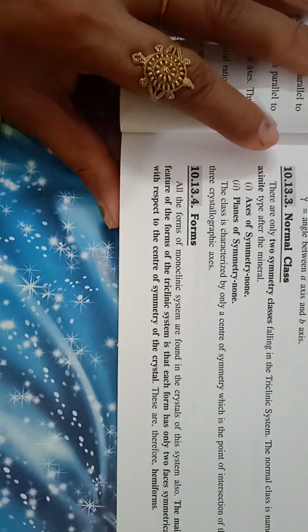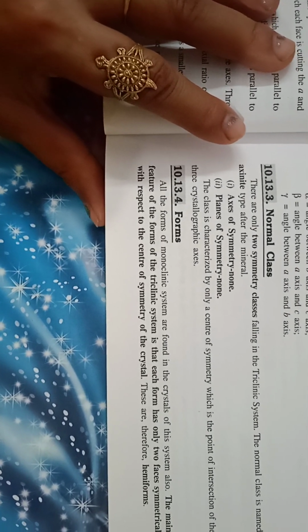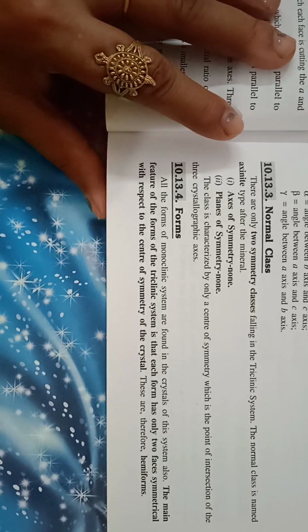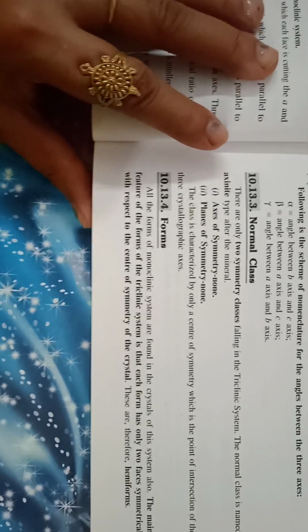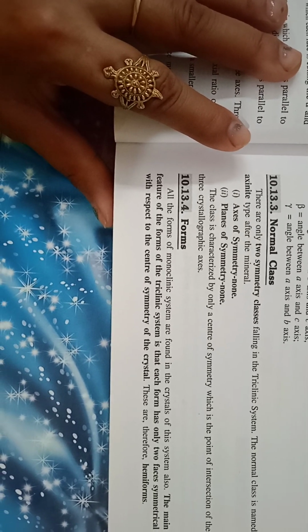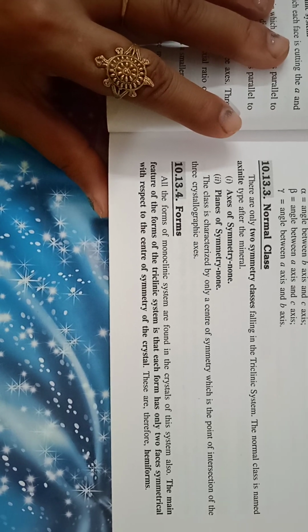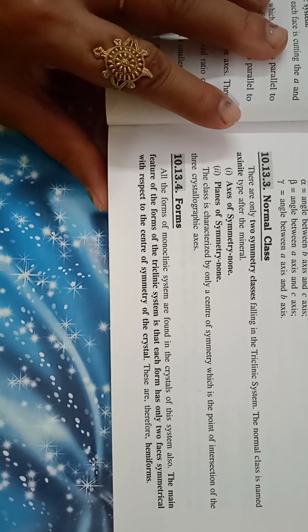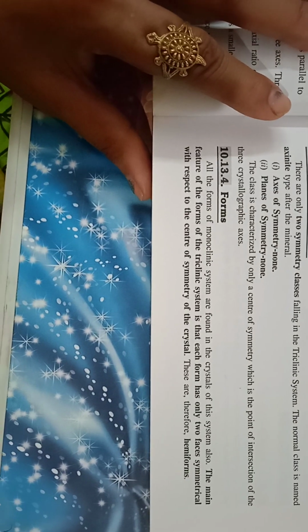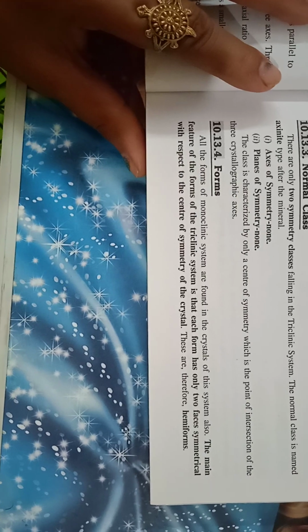Normal class. There are only two symmetry classes falling in the triclinic system. The normal class is named after the mineral axinite: axis of symmetry none and plane of symmetry none. The class is characterized by only a center of symmetry, which is the point of intersection of the three crystallographic axes. Forms: all the forms of a monoclinic system are found in the crystals of this system.